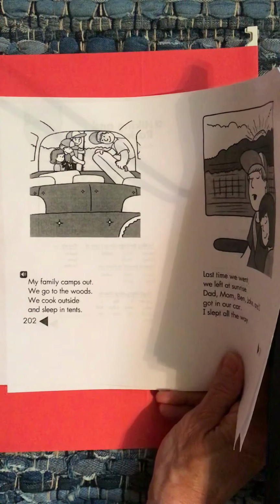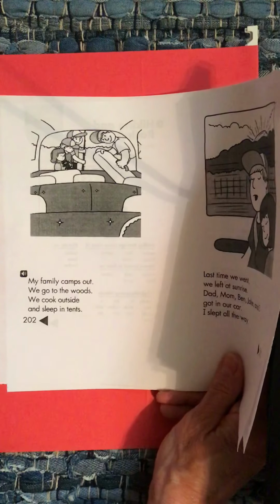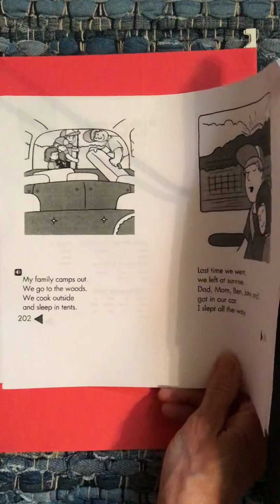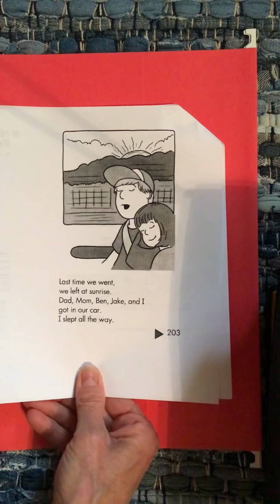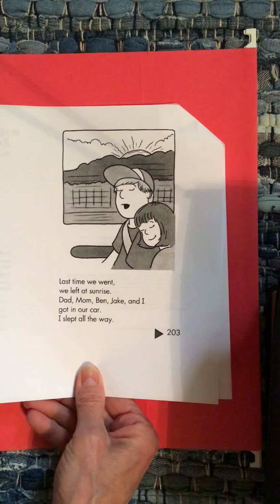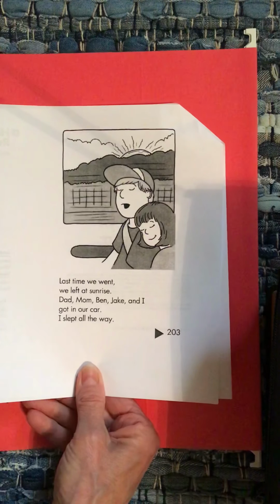My family camps out. We go to the woods. We cook outside and sleep in tents. I bet some of you do that. Last time we went, we left at sunrise. Dad, Mom, Ben, Jake, and I got in our car. I slept all the way.